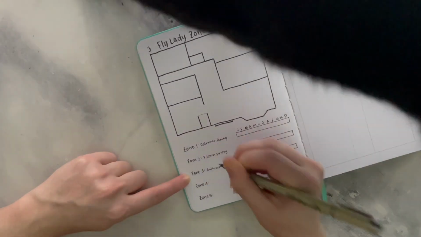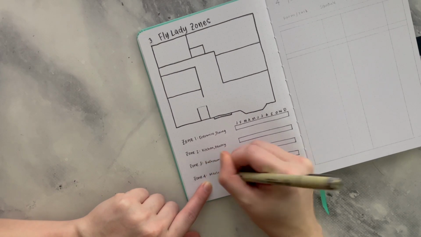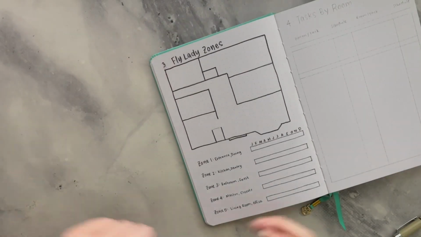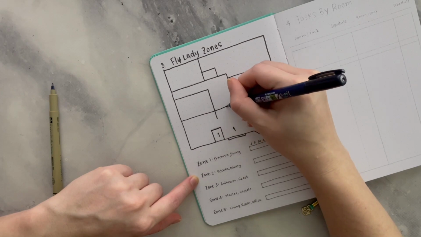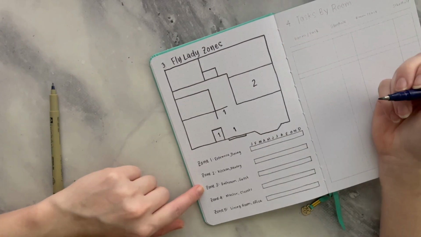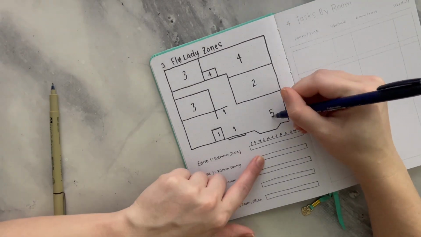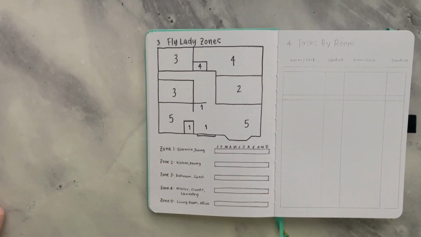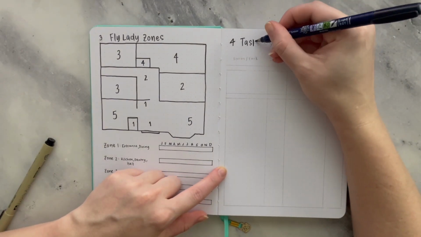And so then you're constantly rotating around your house and making sure you're cleaning a big area of the house. So for me, it doesn't really make sense to do the entryway and dining room that way. I don't know why I decided to do that, but it is what it is. I don't do Fly Lady zone, so I don't know that much about the most optimum way to do it. But basically, you just set a zone for the house and then you clean that zone once a month.